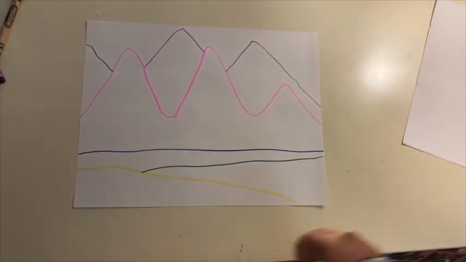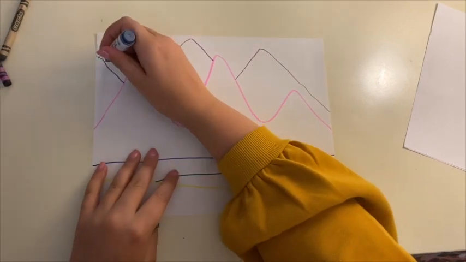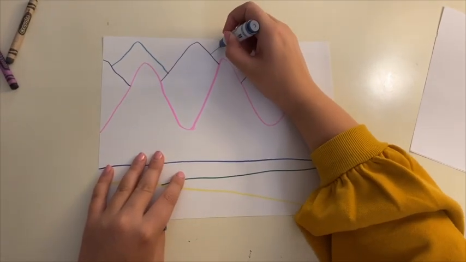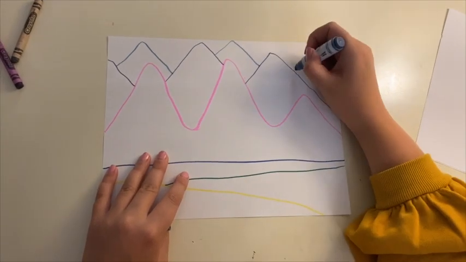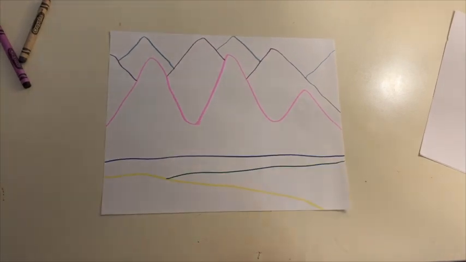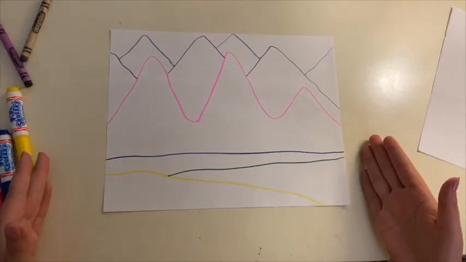Now I'm going to do one more range. I'm going to do some gray mountains in the back, just like this. And there, now I have my base layer of my drawing done.